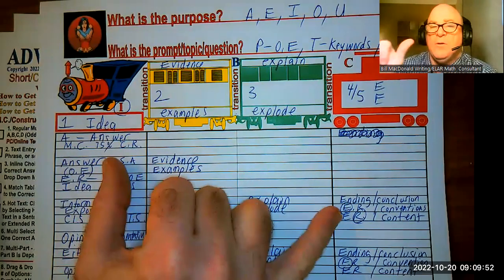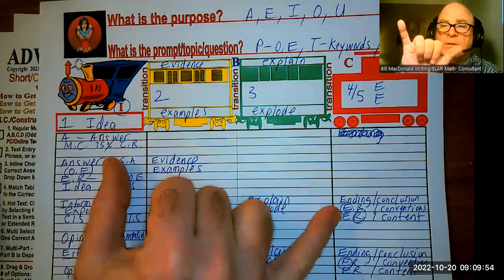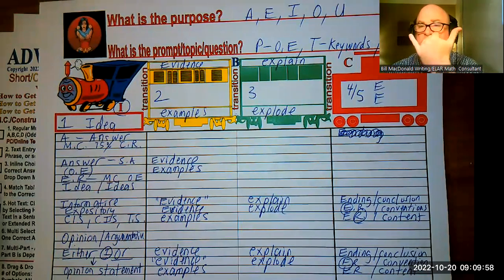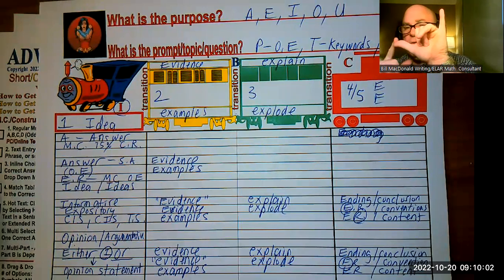So if I hold my hands like this, okay, this way. All right. If that's your introduction and the middle fingers are your body, where you take examples and you explain and you explode them of evidence, then you have an ending.